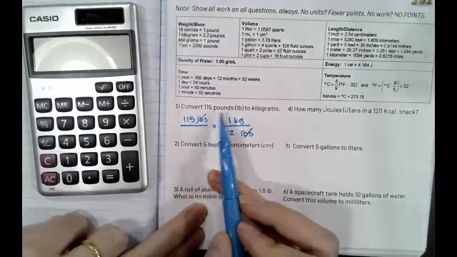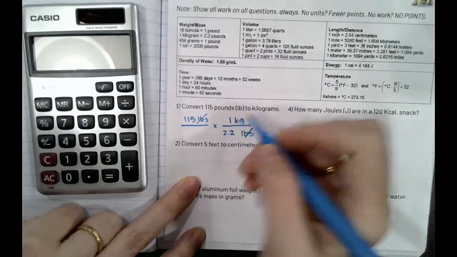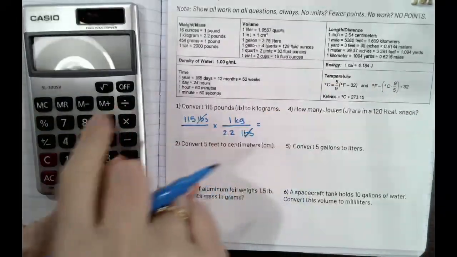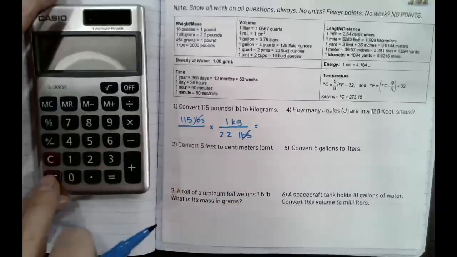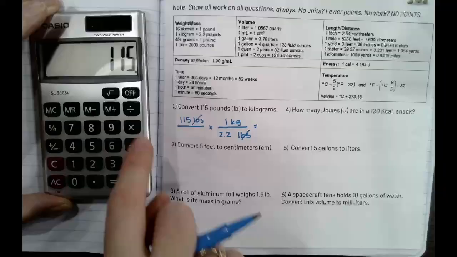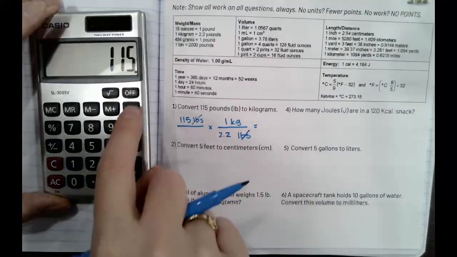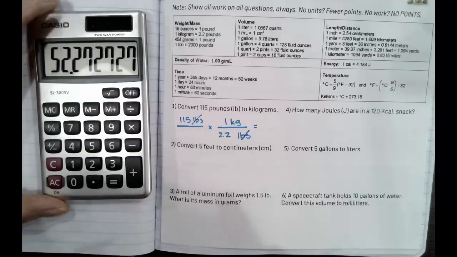What did it ask for? Well, it gave us pounds and it asked us for kilograms. We have kilograms, so we're ready to do the math. So here we go. Okay, 115 times everything on the top, which is just times 1, divided by everything on the bottom. All right, there we go.